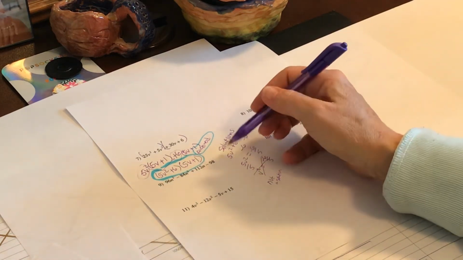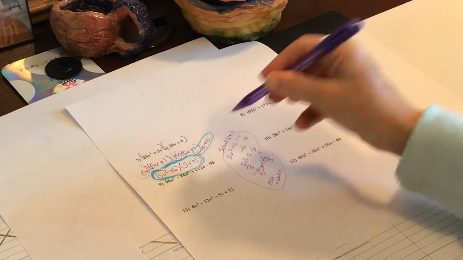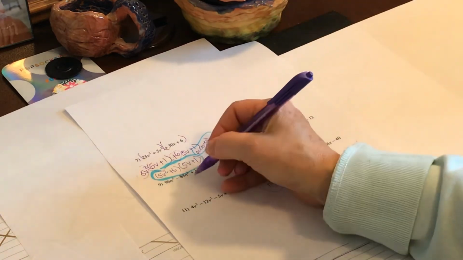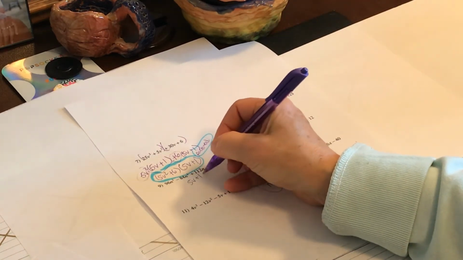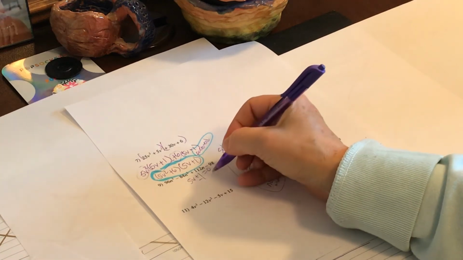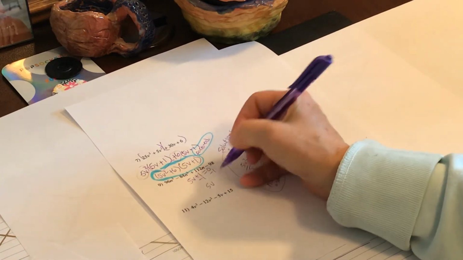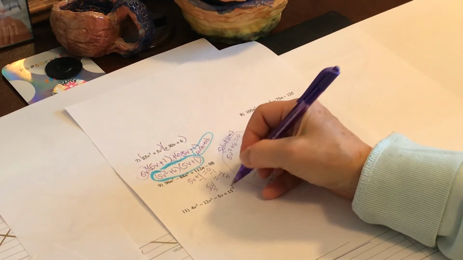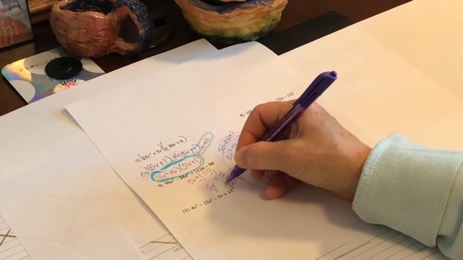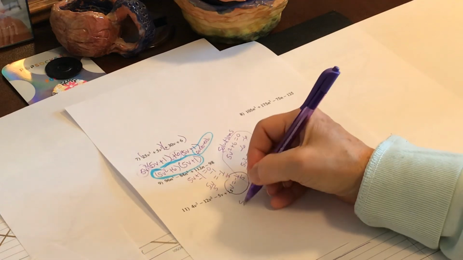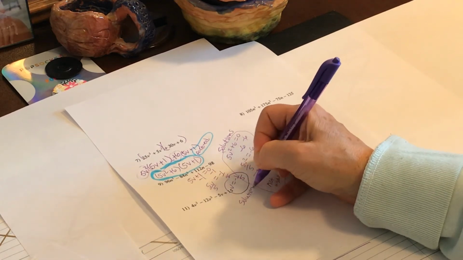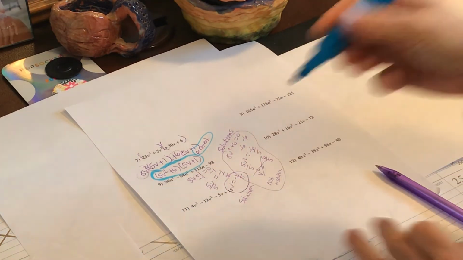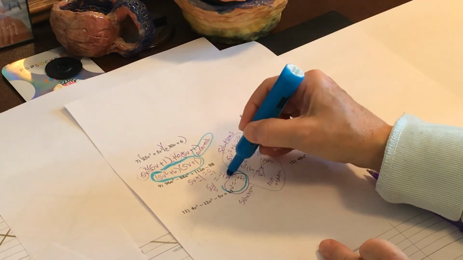5v plus 1, okay, that was 1. If I do the 5v plus 1 equal to 0, and I subtract 1, and divide by 5, I get v equals negative 1/5. That is my solution. It's my one and only solution. It's my one and only x-intercept.